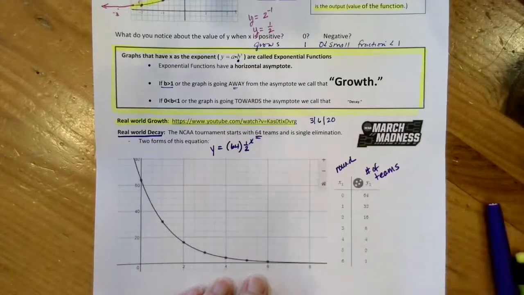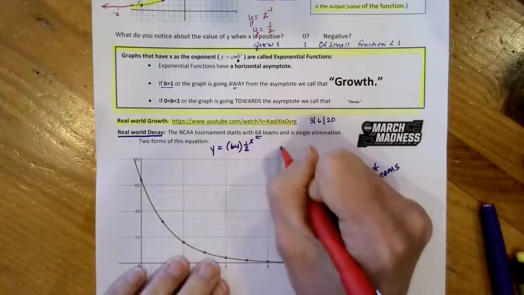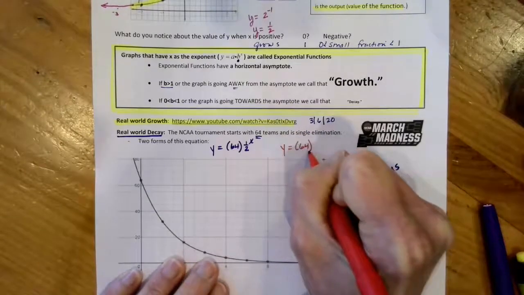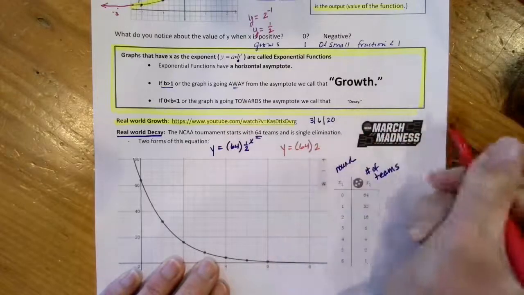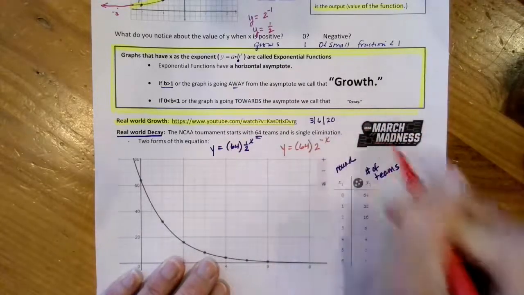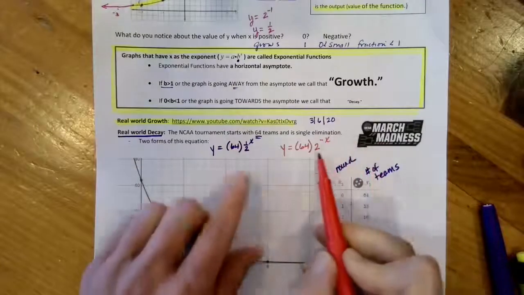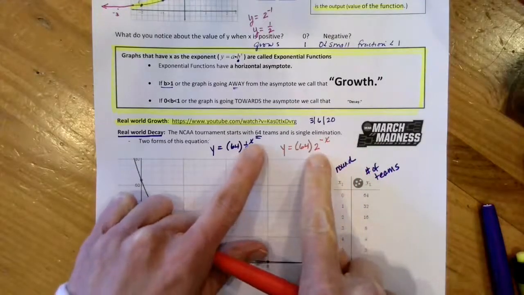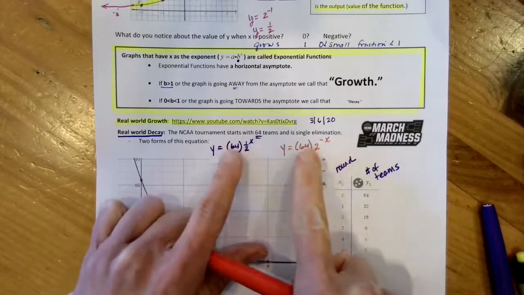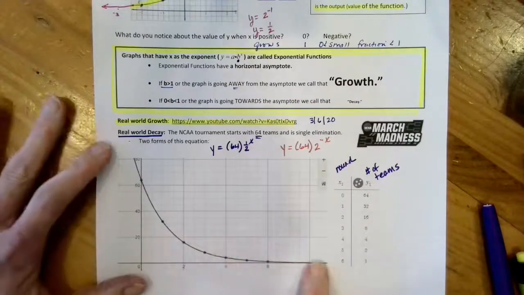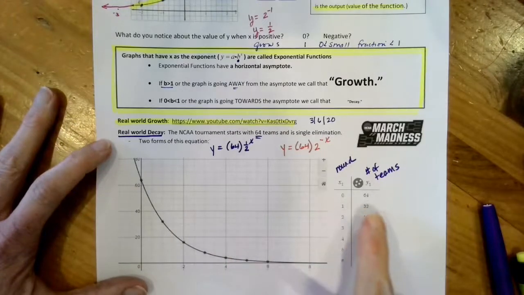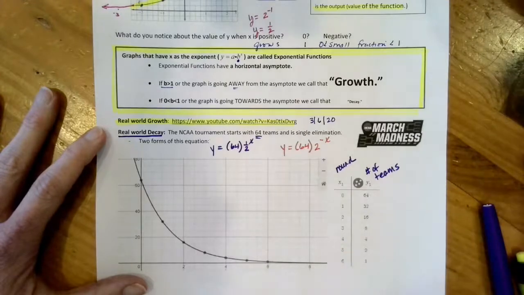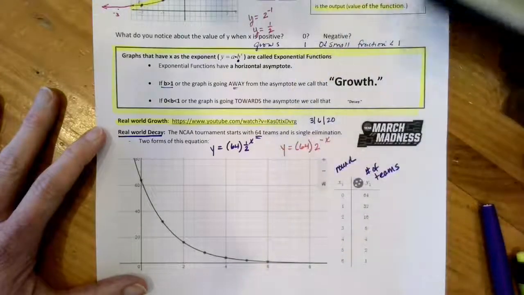Our second format of this equation, and I want you to think about this, play with it on your calculator. We're still starting off with our 64 teams, but let's talk about it from the opposite perspective. So anytime I look at the relationship between 1/2 and 2 and my positive and my negative exponent, these two graphs are both going to give me this decreasing relationship, and they're both going to give me this input-output table. If you don't believe me, try your calculator.